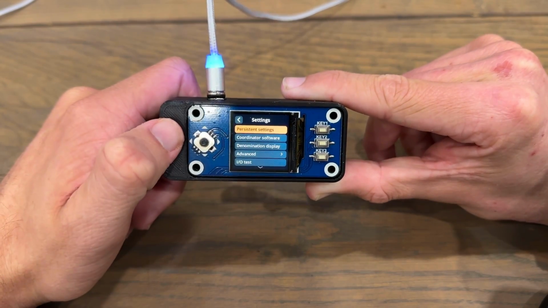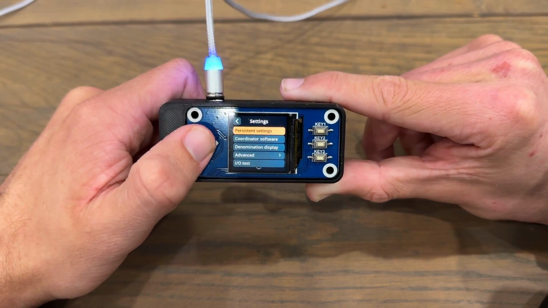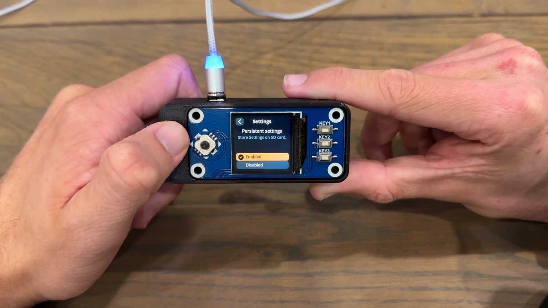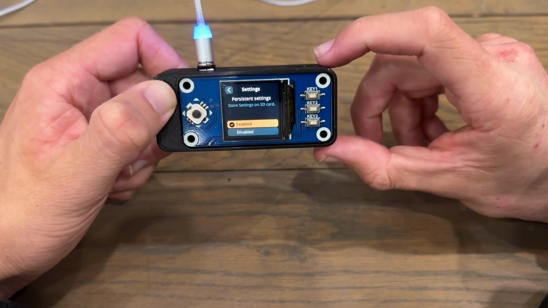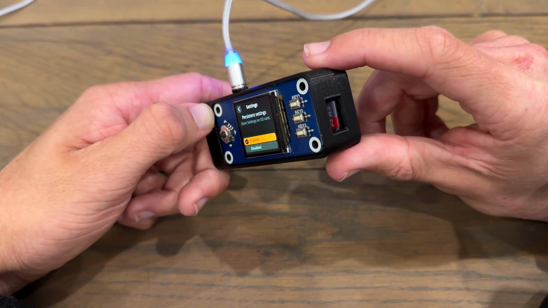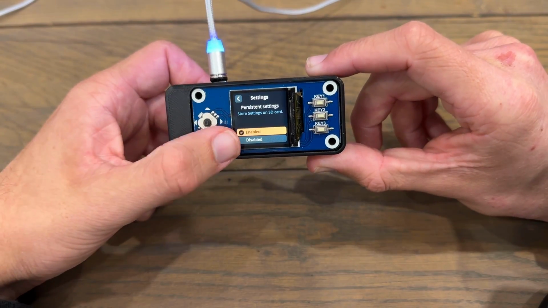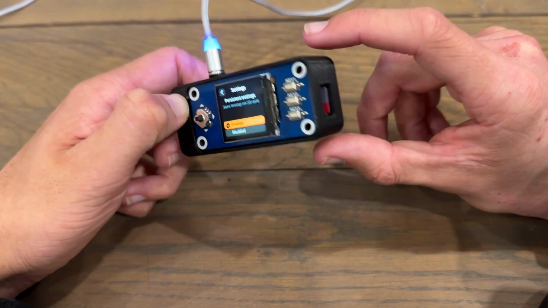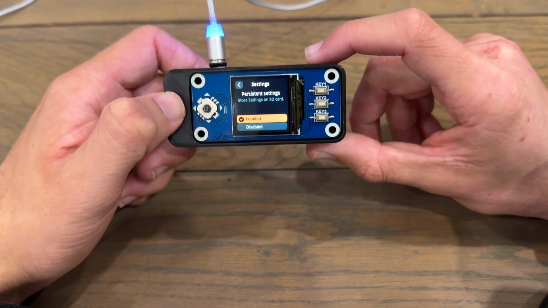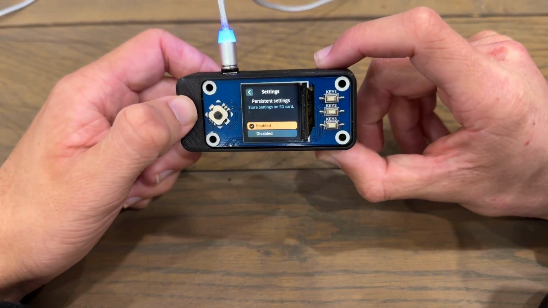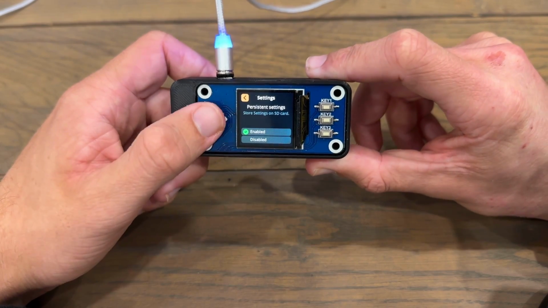Now the first setting is persistent settings, so if we click on that, we have the option to save our settings onto this SD card. If you have this enabled, the settings will store on the SD card, but if you have this disabled, your settings will not save. So I like to have this enabled so my settings save, and when I boot up my SeedSigner, my settings are always the same. Cool, so let's exit this screen.